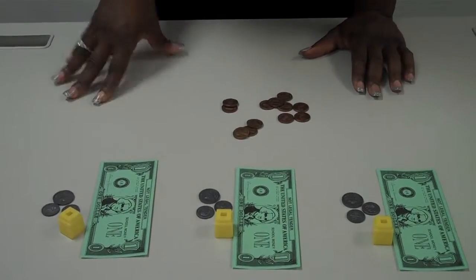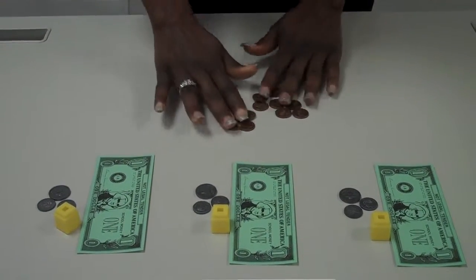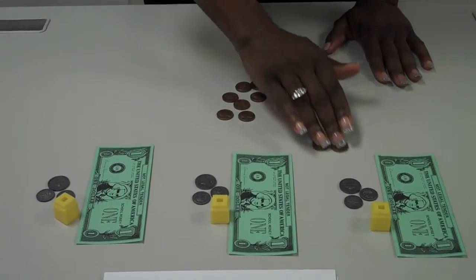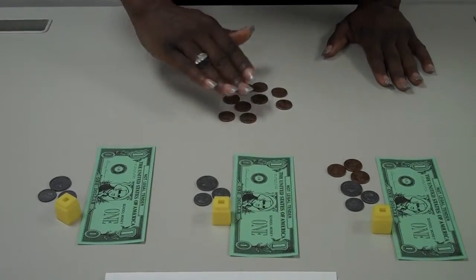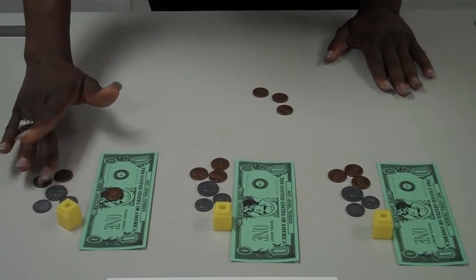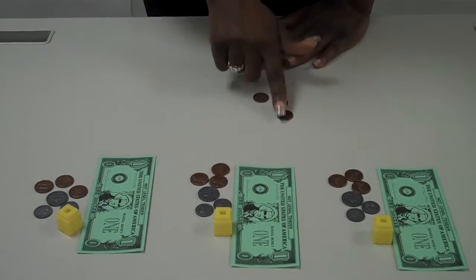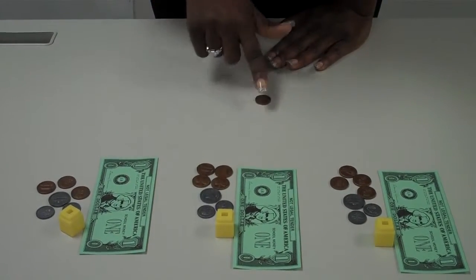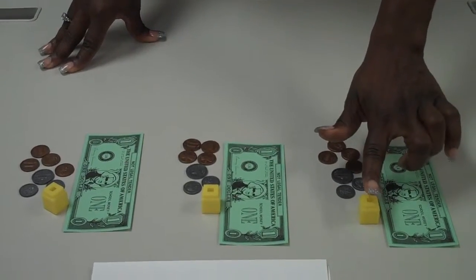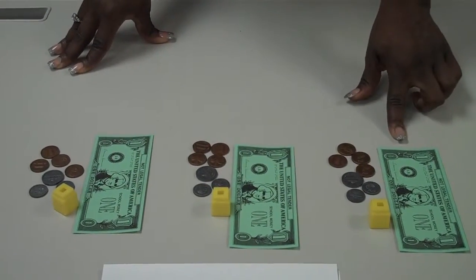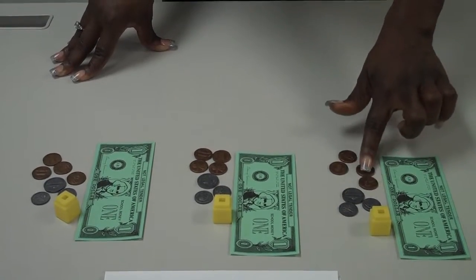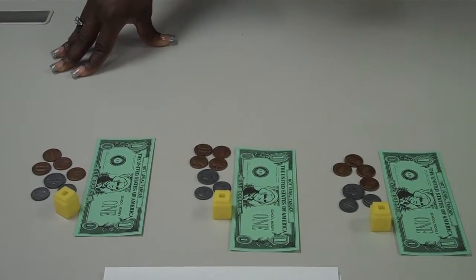One here. So far I have 25 cents, and now I have my pennies to distribute for each can of soup. 3, 6, 9. I still have 3 pennies left, so each can of soup can get an additional penny. And now we see that 1 can of soup will cost $1 and 10, 20, 5, 6, 7, 8, 9. $1.29.